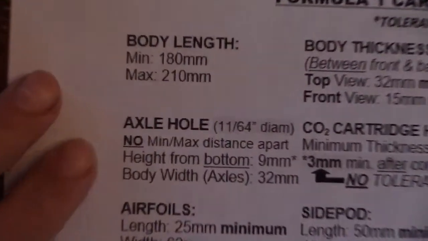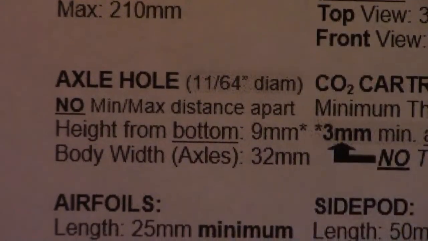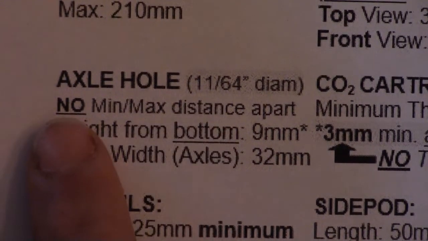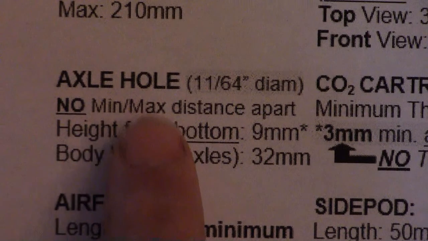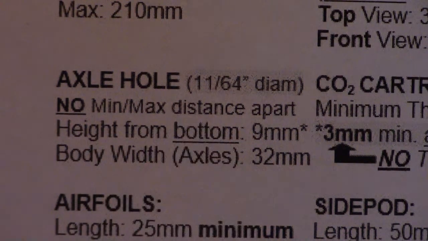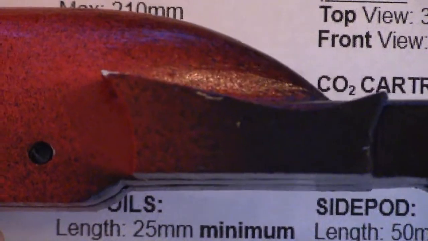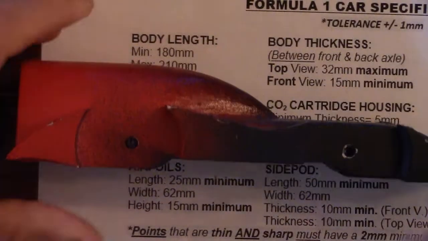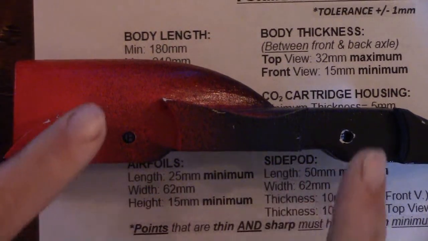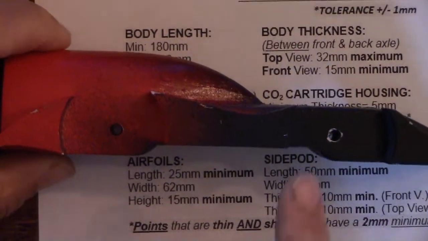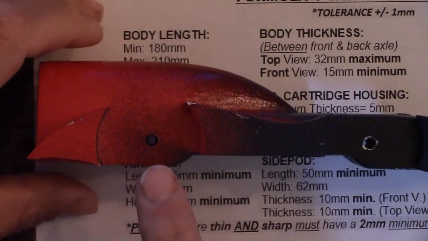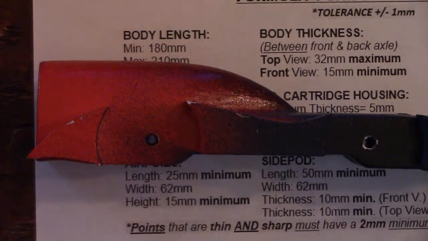Let's talk about axles. The axle holes that we're going to be drilling, we're going to use a drill bit of that diameter. But this is the spec I want you to look at. There's no minimum or maximum distance between your wheels. That's a nice thing because it's something you just don't have to be worried about when you're figuring out where to place your wheels. Now, do you have to think about the location? Of course you do. The front one, you have a lot of flexibility. The back one, you need to be a little bit more conscious of the following.